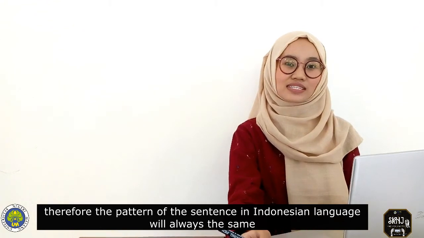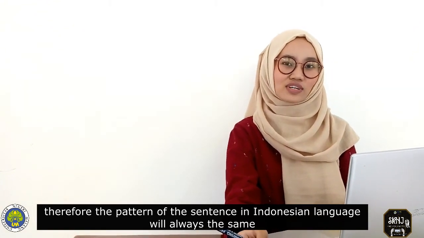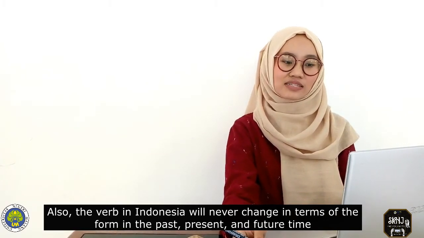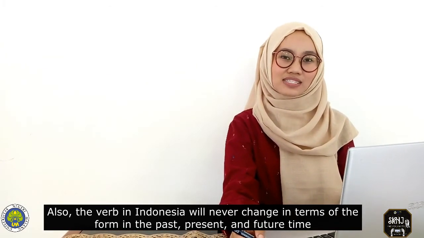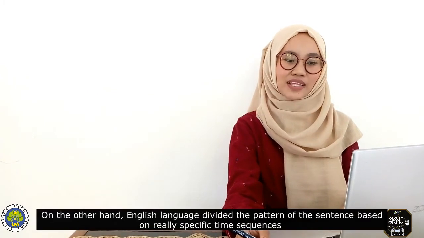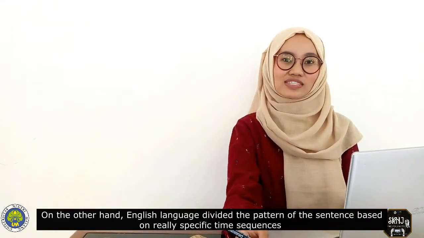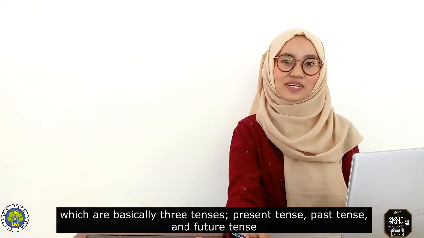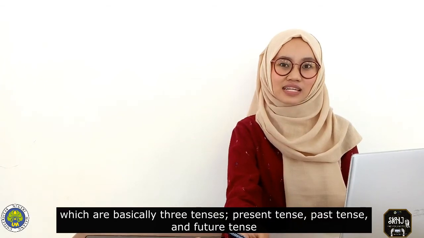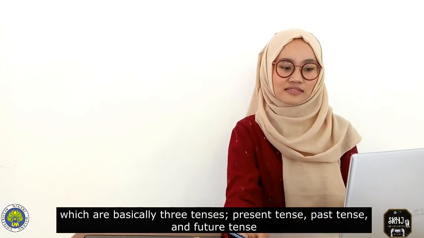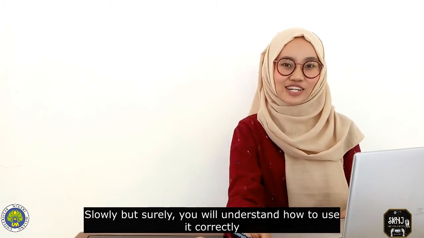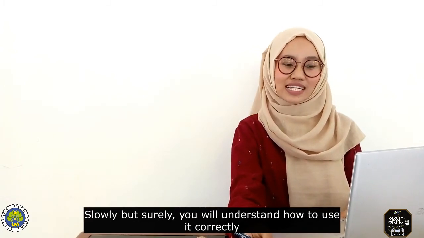Therefore, the pattern of the sentence in the Indonesian language will always be the same. Also, the verb in Indonesian will never change in form for past, present, and future time. On the other hand, the English language divides the pattern of the sentence based on really specific time sequences, which are basically three tenses: present tense, past tense, and future tense. Now, together, we will learn more about those three tenses. Slowly but surely, you will understand how to use them correctly.